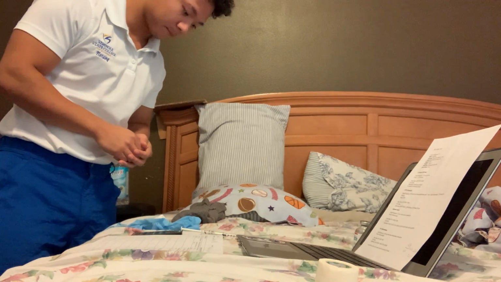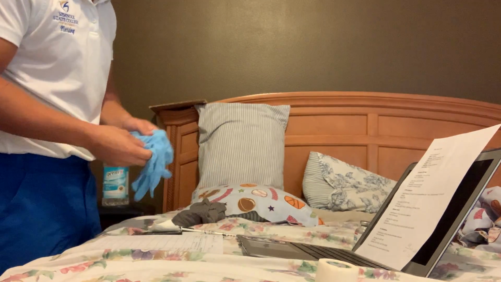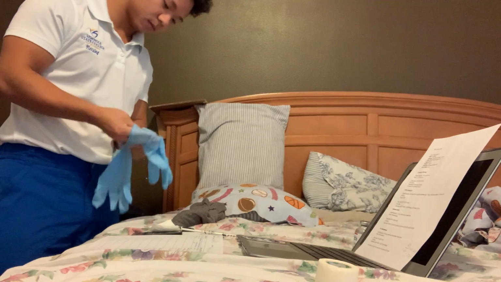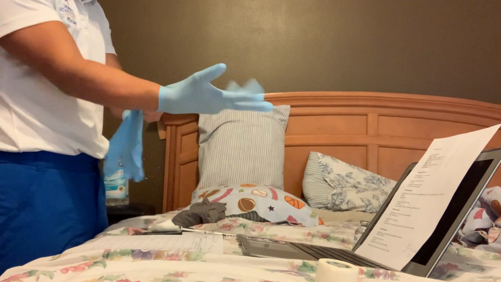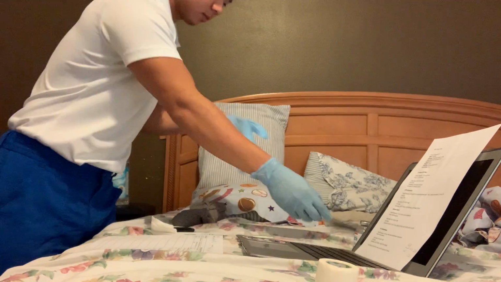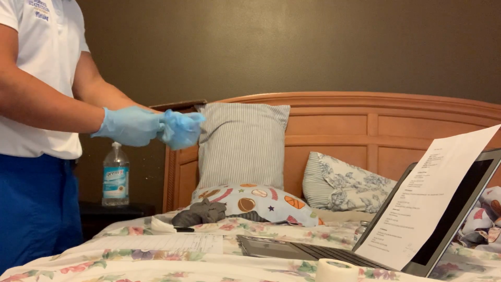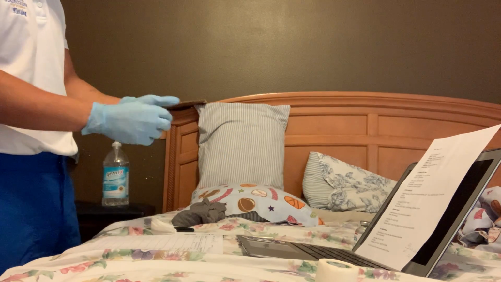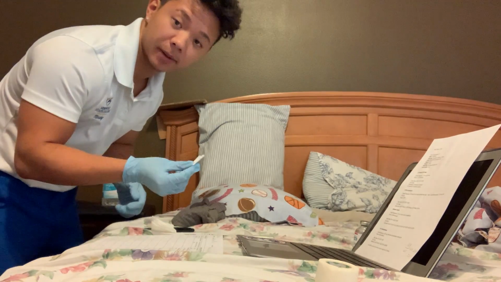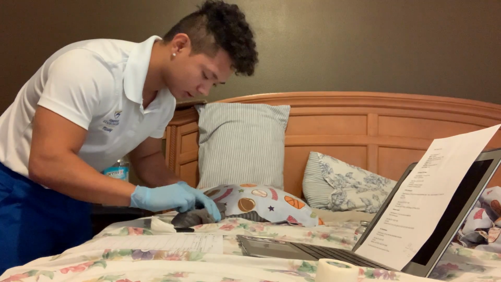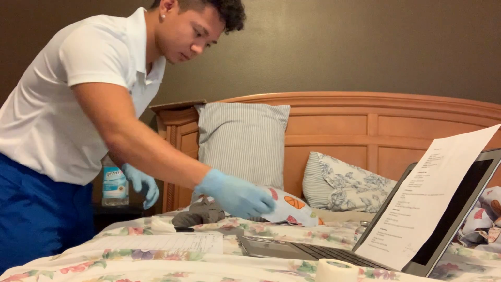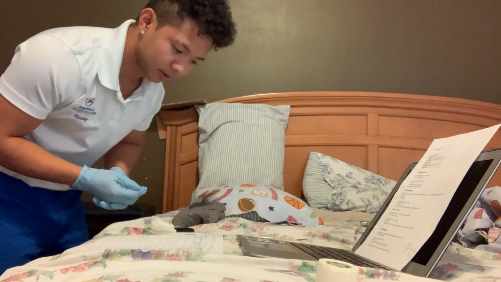And once I do that, I'm gonna don gloves. Once I put my gloves on, I'm going to use an alcohol pad and in circular motions clean the injection site. And I'm gonna allow it to dry.